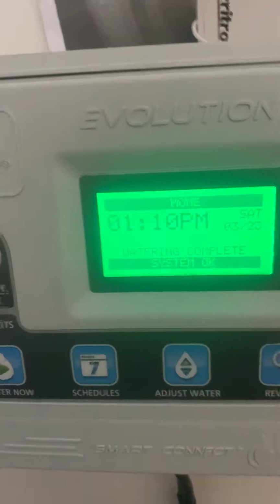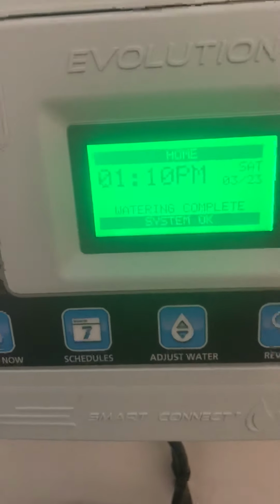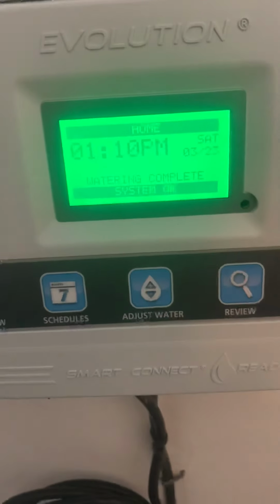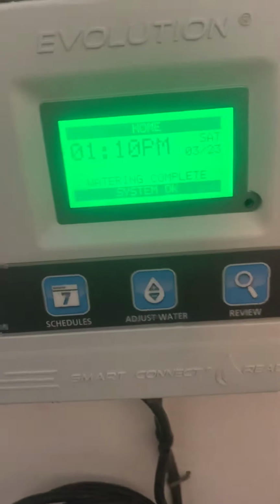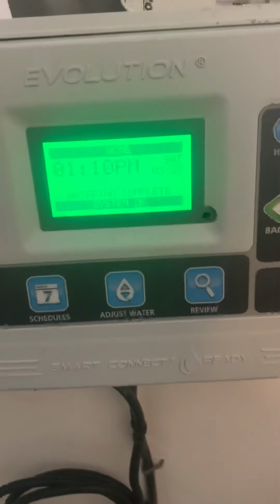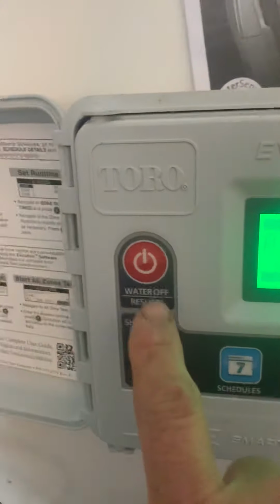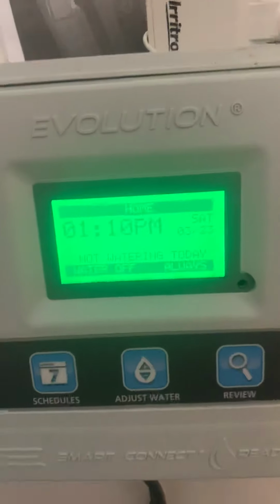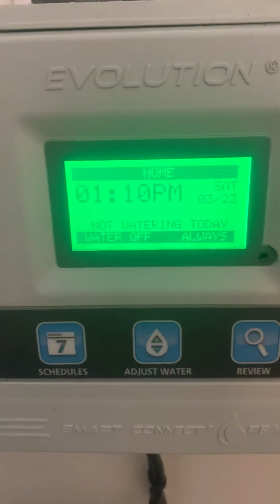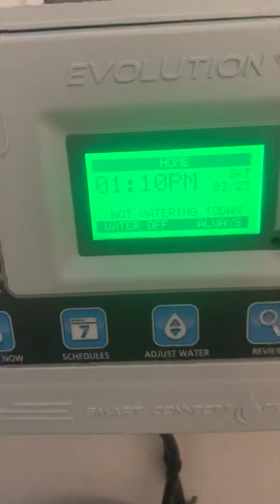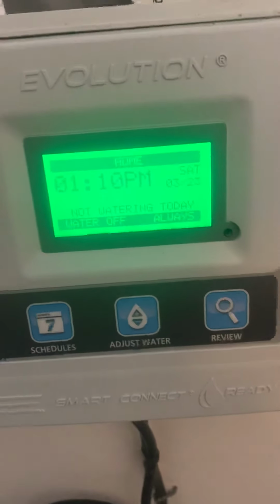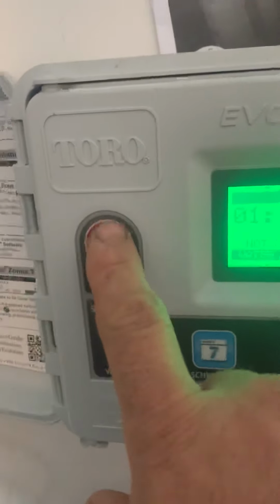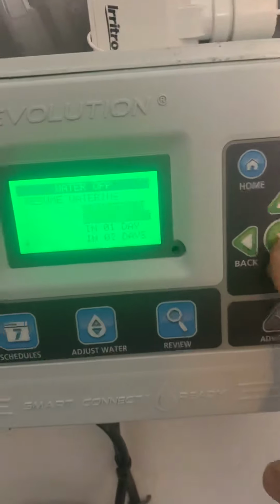Notice the screen says system okay. In this position, the clock is going to run automatically just how we have it set. And how it's set right now is to turn on every day, 4 o'clock, for the zone times we went through. If you don't want your sprinklers on at all, you hit this water off button again, arrow down to where it says remains off, and hit select. Now you notice your screen says water off always. At this point, the sprinklers are not coming on. And when you do want to start watering, you would have to go back into this off menu, arrow up to next start, and hit select.